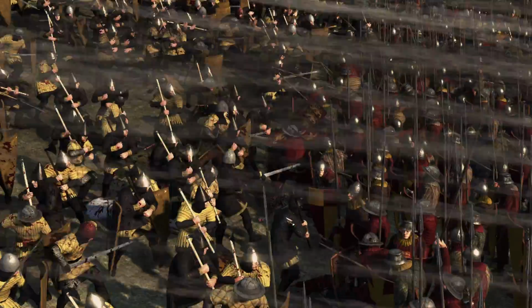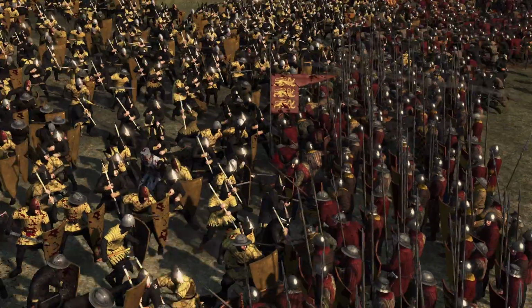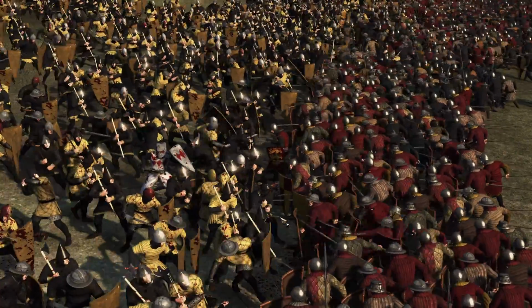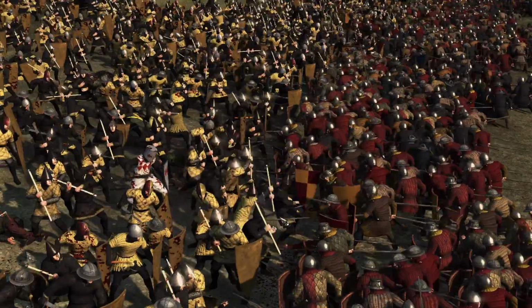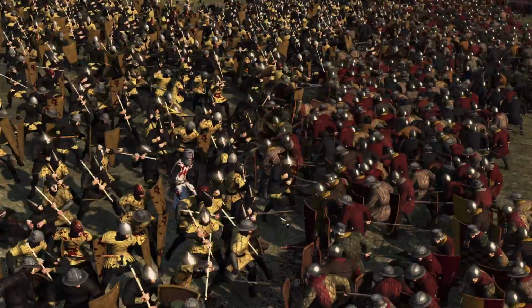You see the Gallowglass here still going in. They will rip through these spears. These spears are not great. A lot of early tier spears are pretty poor, poorly armored.